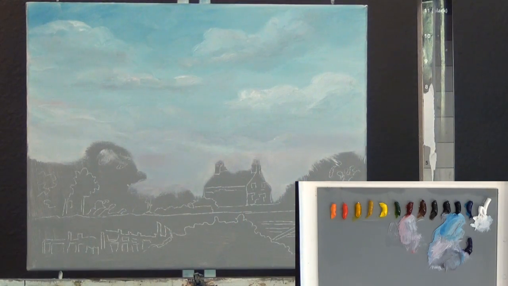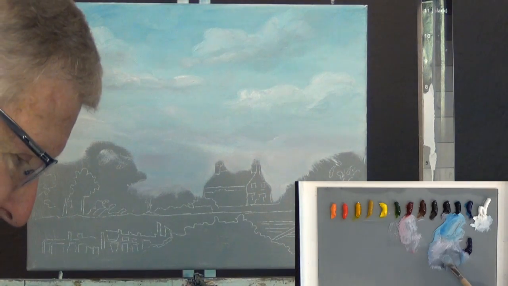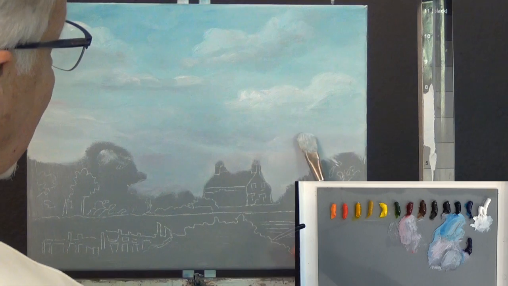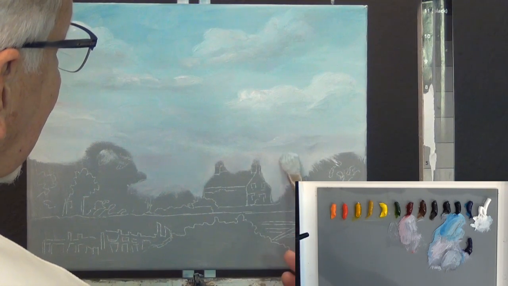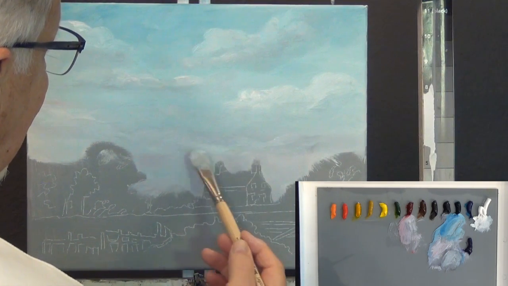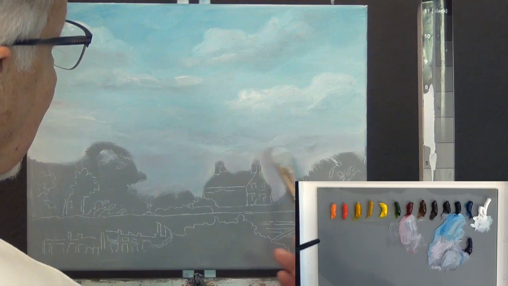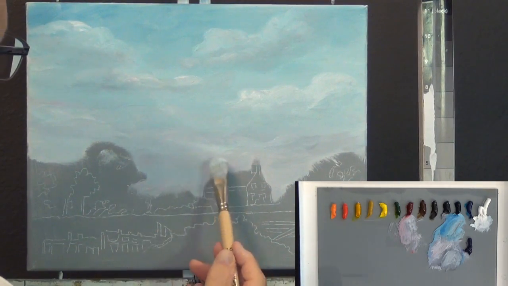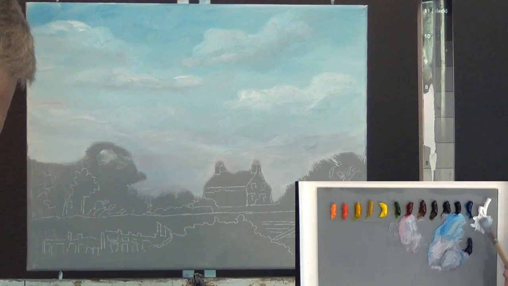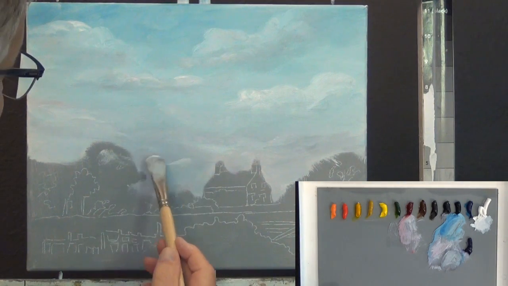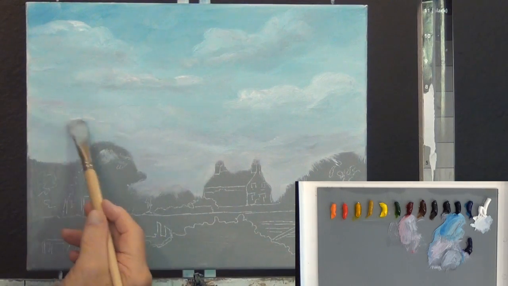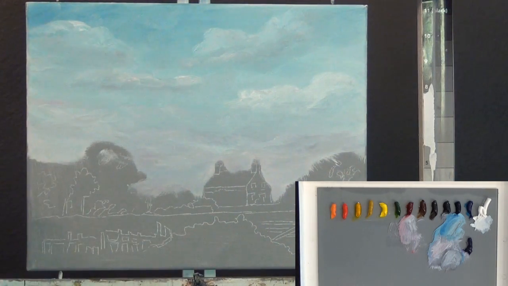Okay, I'm spending a bit of time on these clouds now, trying to get some nice definition because this sky was so full of clouds. I didn't want to leave it just blue. The sky was not full of clouds, I shouldn't have said that. The sky was just full of blue sky primarily. There were some nice puffy clouds up there, but they were kind of few and far between.